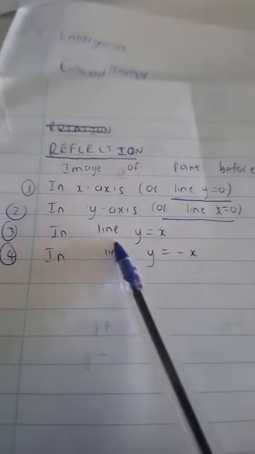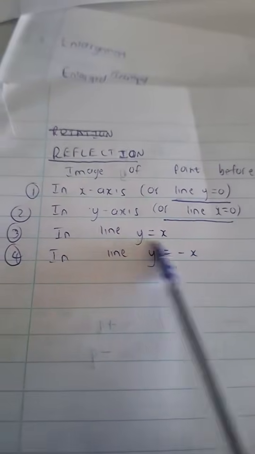Then let's go here. Reflection in the line y is equal to x. Now I need you guys to understand what we mean by a reflection along the line y is equal to x. So this is the line y is equal to x.